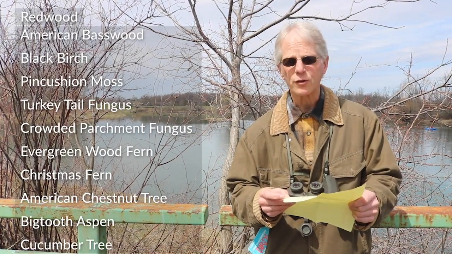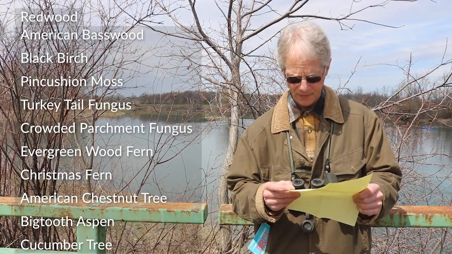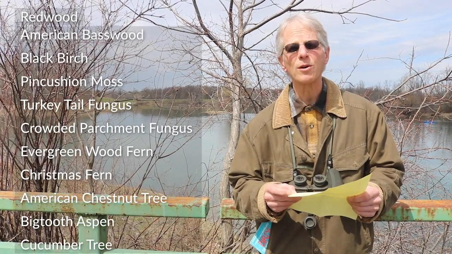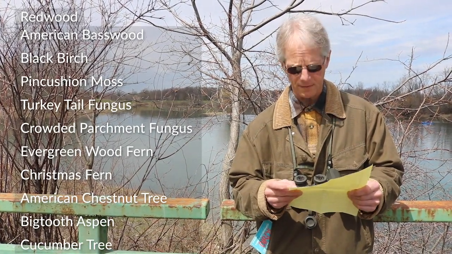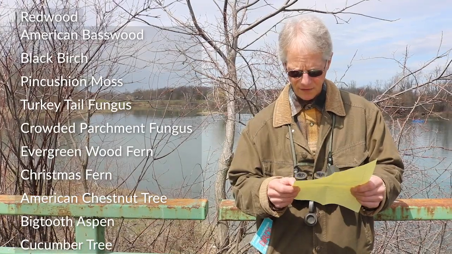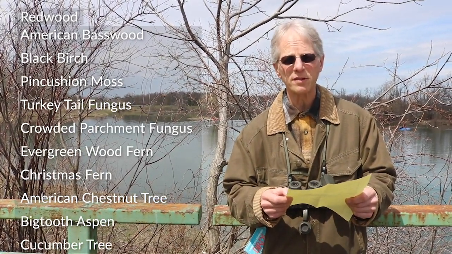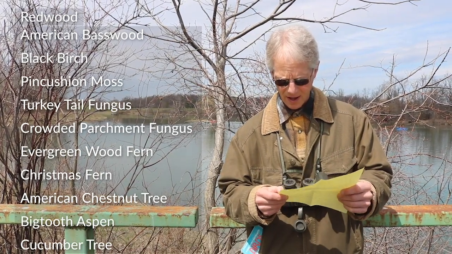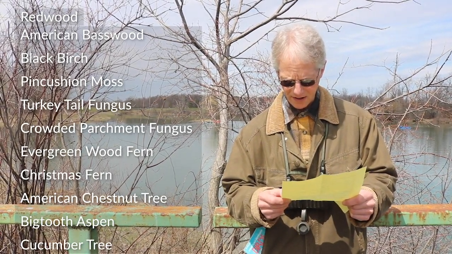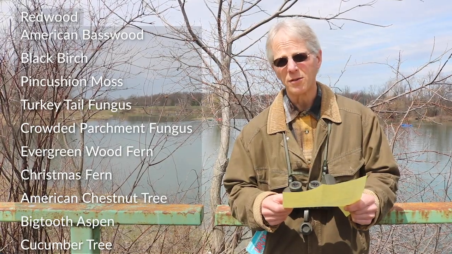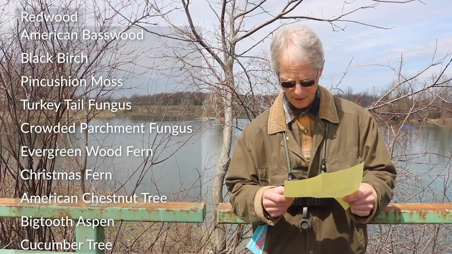Then I have turkey tail fungus and another fungus called crowded parchment. That is followed by two ferns, the evergreen wood fern and the Christmas fern. Then the American chestnut, who had a very interesting story, I'm sure you remember.